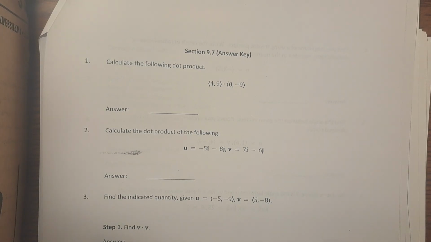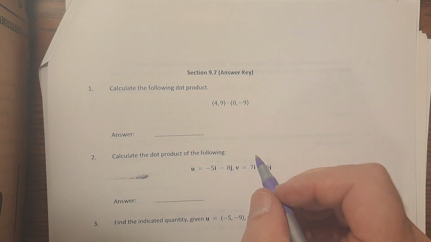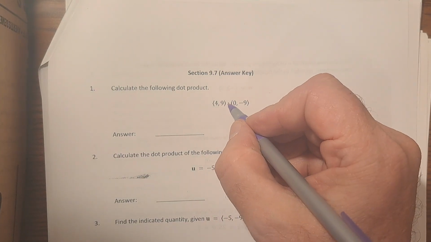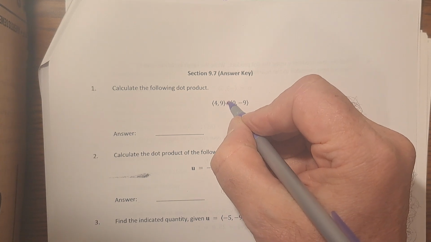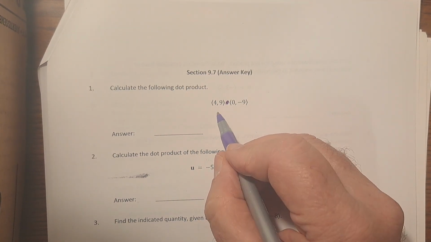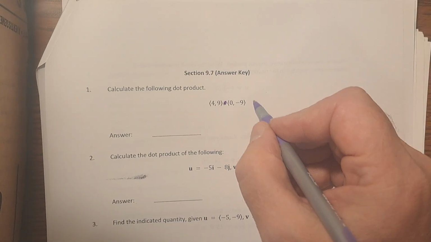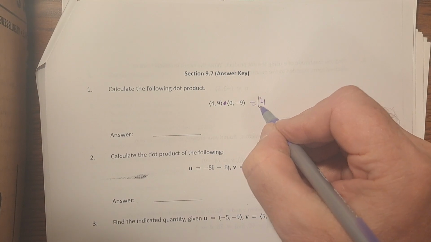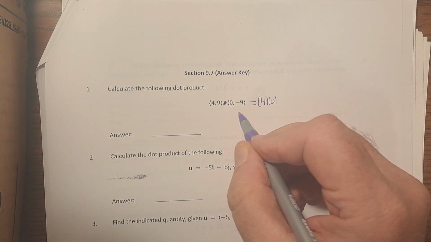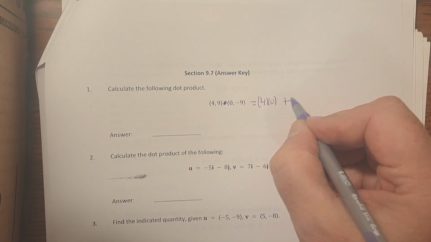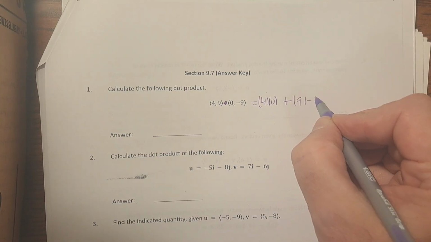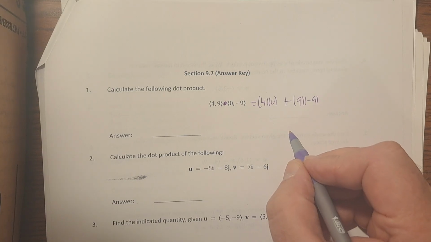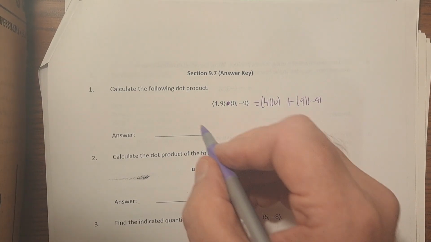First one asks me to find the dot product, and so I'm just going to make this dot a little bit more clear that that's a dot there. So this is a vector, that's a vector. If you dot the two vectors, you get the dot product, and that's defined to be the multiplication of the first component plus the multiplication of the second components. So that gives you a minus 81.